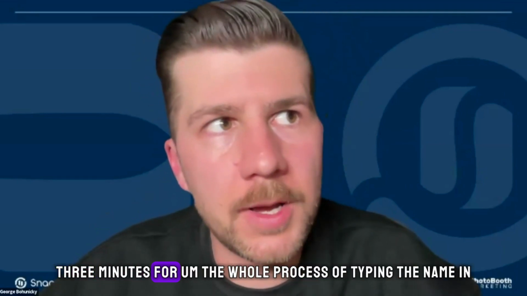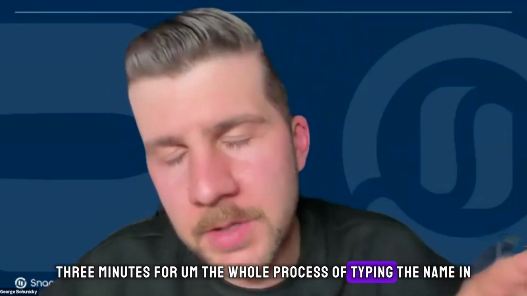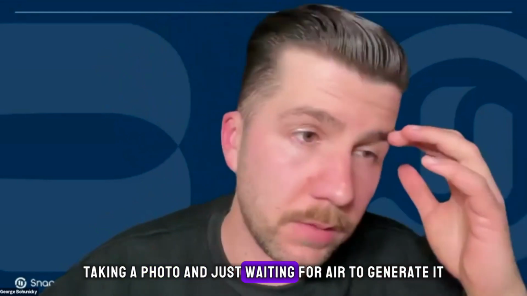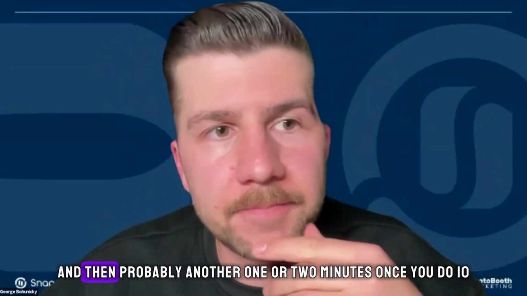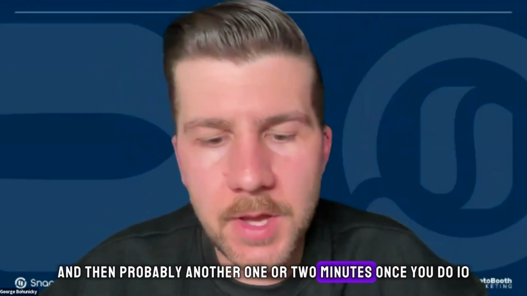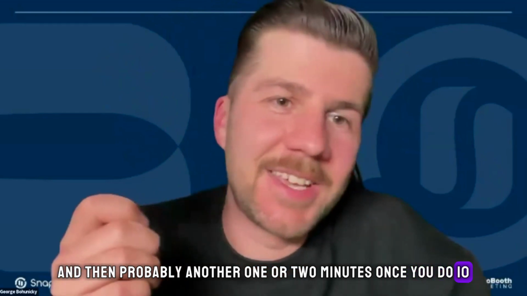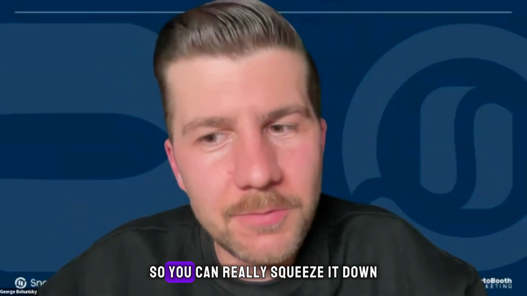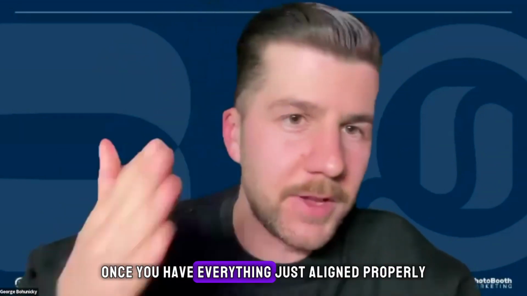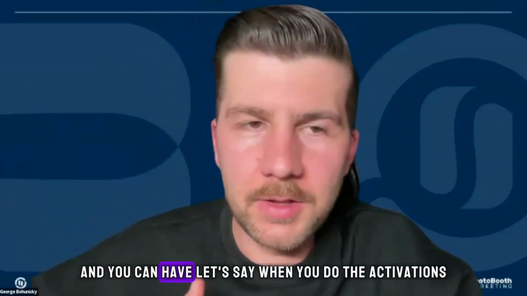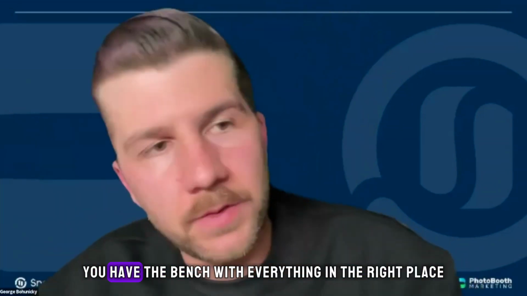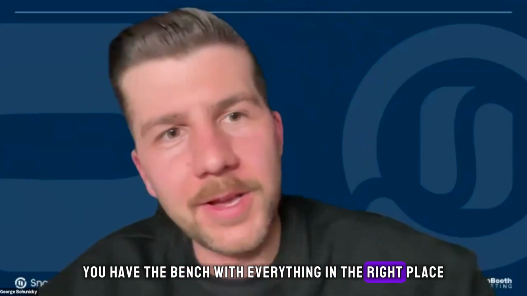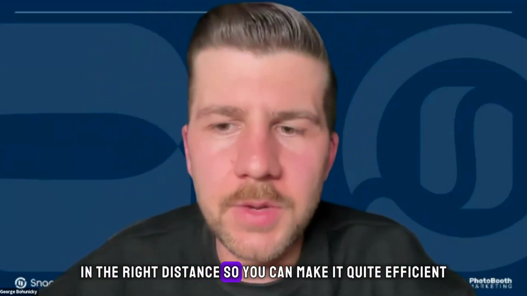3 minutes for the whole process of typing the name in, taking a photo, and just waiting for AI to generate it, and then probably another 1 or 2 minutes. Once you do 10, 15 of them, it gets a lot easier and quicker. So you can really squeeze it down once you have everything just aligned properly, and you can have, let's say, when you do the activations, you have the bench with everything in the right place, in the right distance, so you can make it quite efficient.